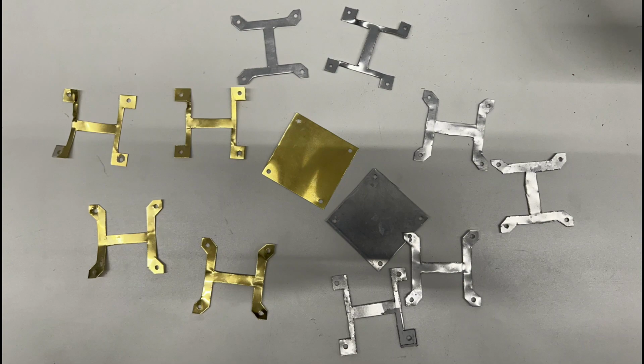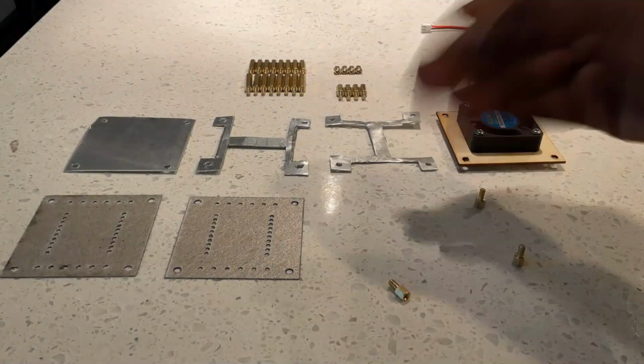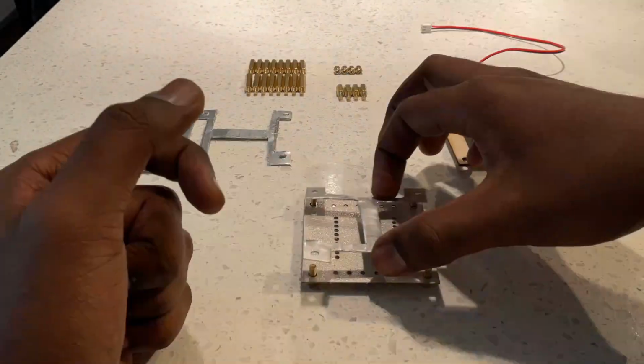And after a little drilling, the plates were ready to be stacked. Once we had all the required components, we started the assembly of the testing bed.